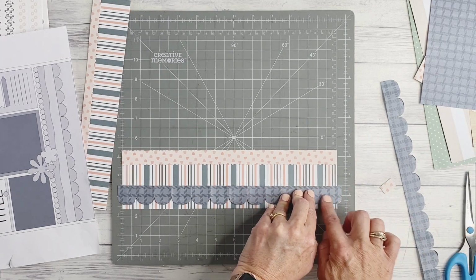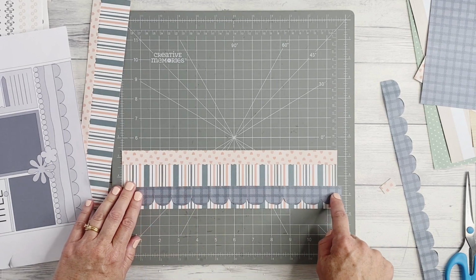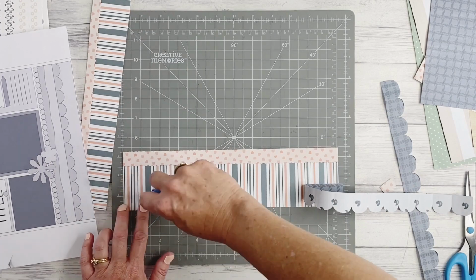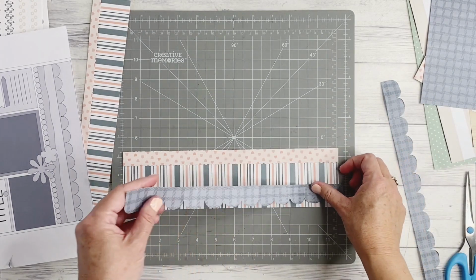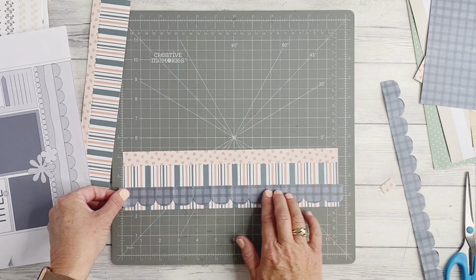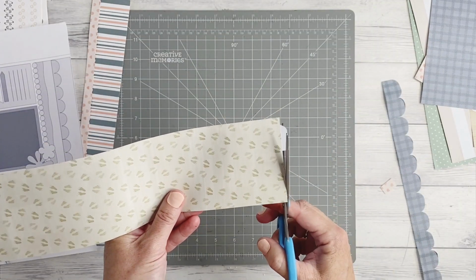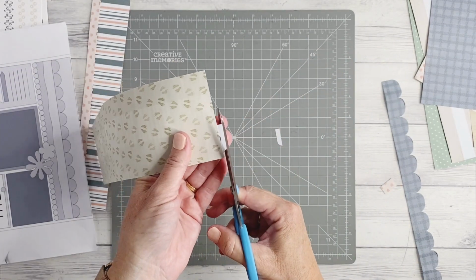So when I'm happy, and I've just honestly measured that by eye, I haven't gone down to the millimetre or anything, I'm just going to add some repositionable tape now to the rest that I'm happy with the position, and adhere that down. And with my scissors, trim off that excess.